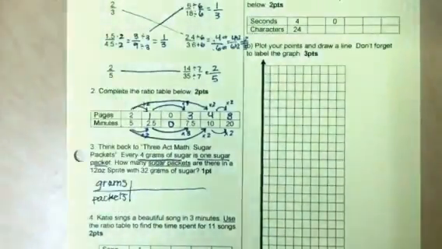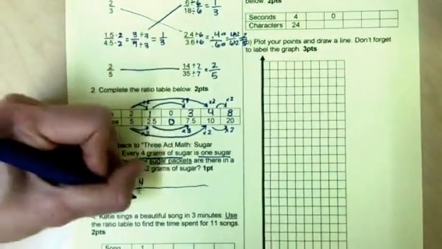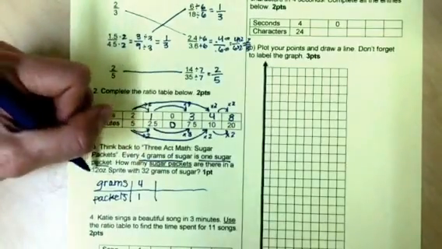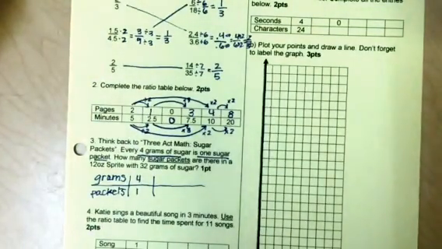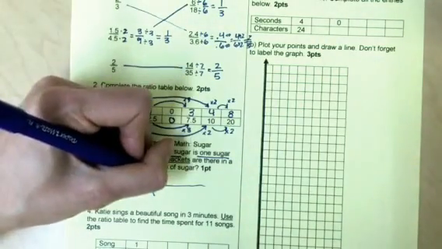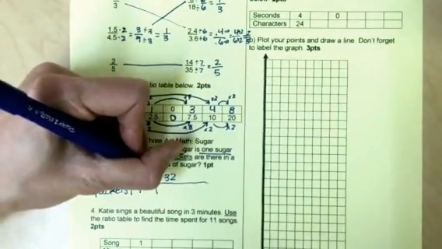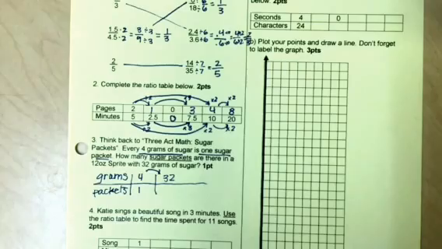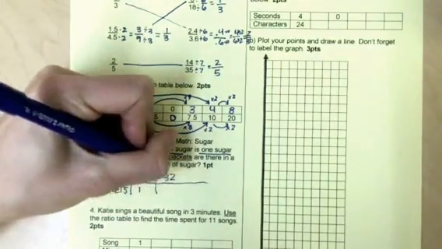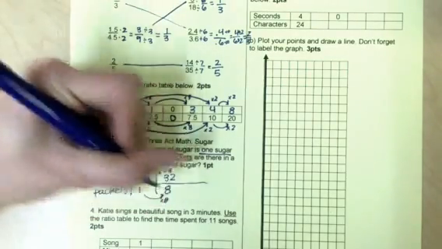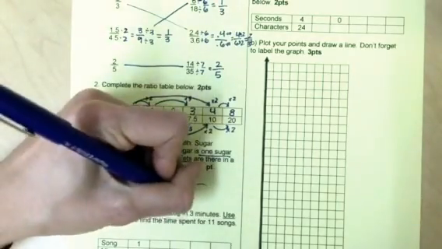And I said from my problem that there are 4 grams in every 1 packet. And so I want to know about a 12-ounce Sprite. I don't really care about the ounces. That's in there as a trick. It has 32 grams of sugar. So I know that I'm trying to get to 32 grams of sugar. Well, how many sugar packets are going to be in there? How do I get from 4 to 32? I can multiply by 8. And so my answer is 8 packets.